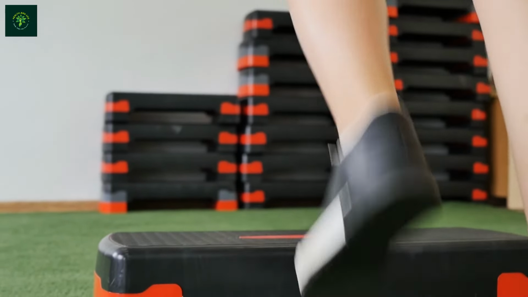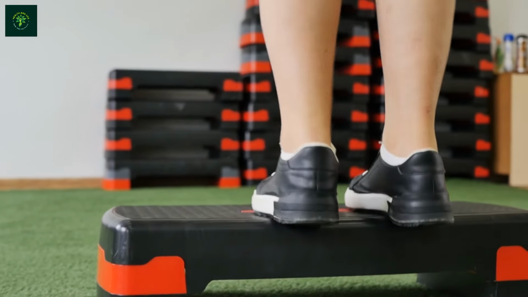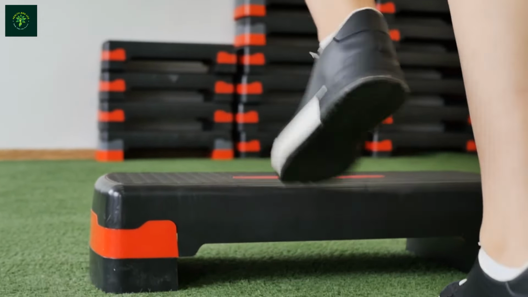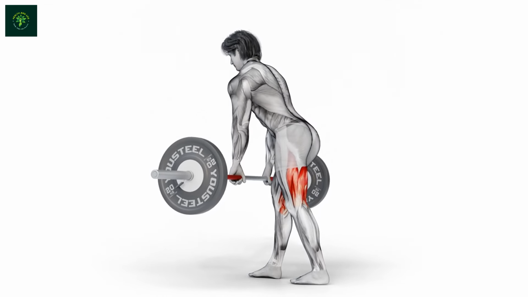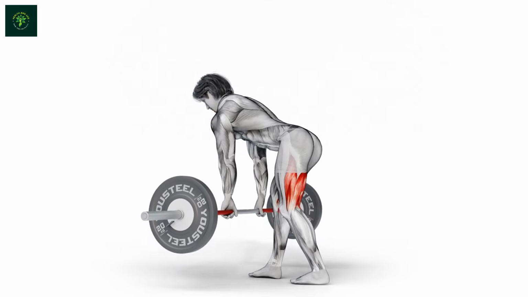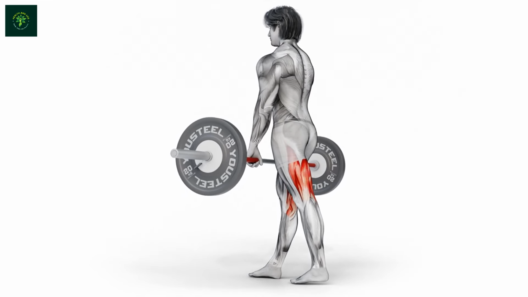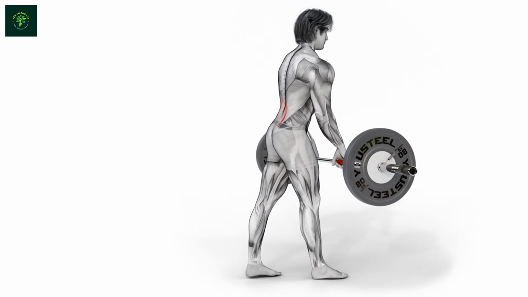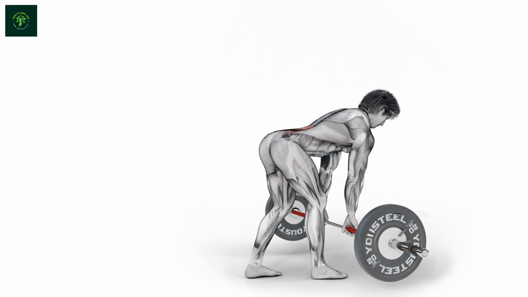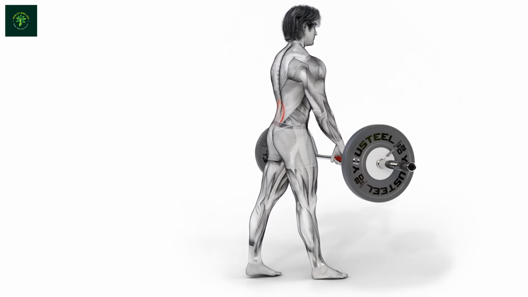4. Step-ups mimic daily activities. Use a stable surface and alternate legs to balance the workout. 5. Balance is key. Strengthen your hamstrings with exercises like deadlifts, hamstring curls, and bridges. 6. Deadlifts work multiple muscles. Keep your back straight and lift with your legs to avoid strain.